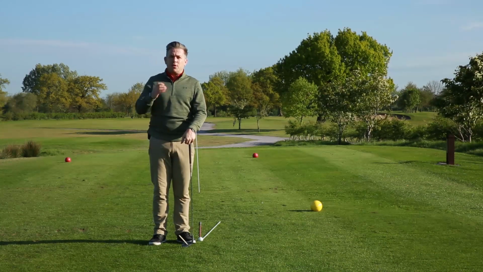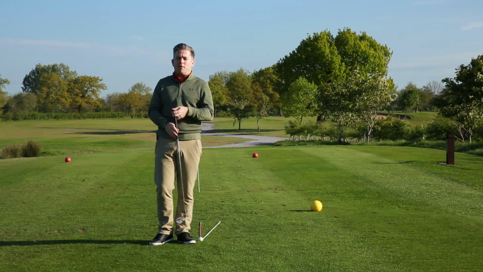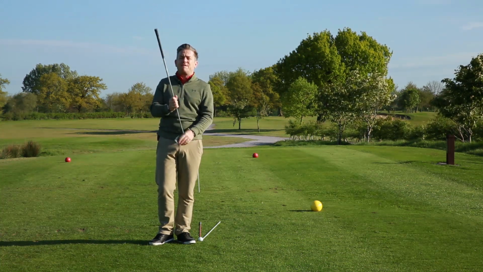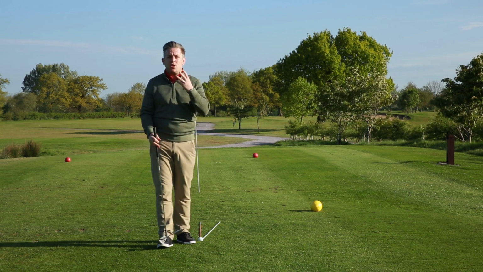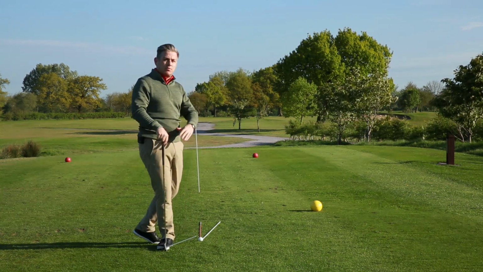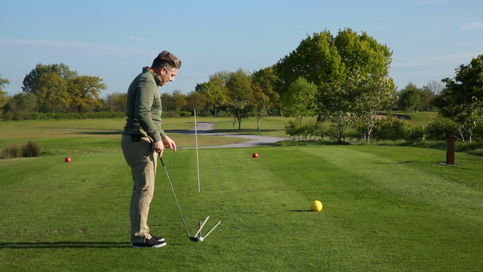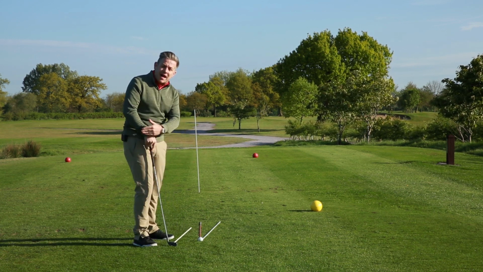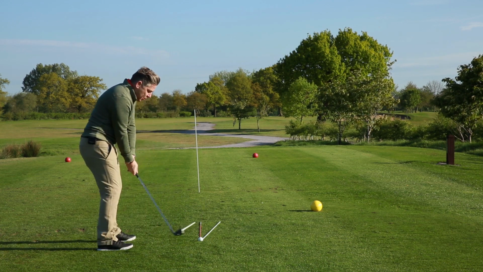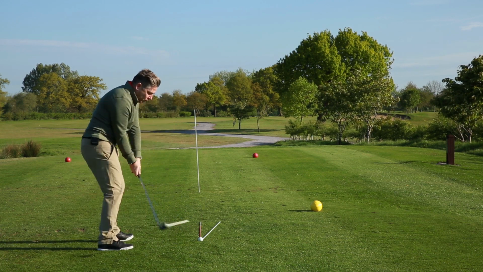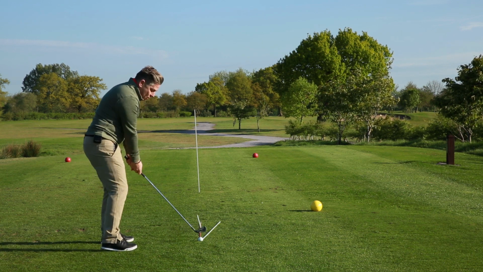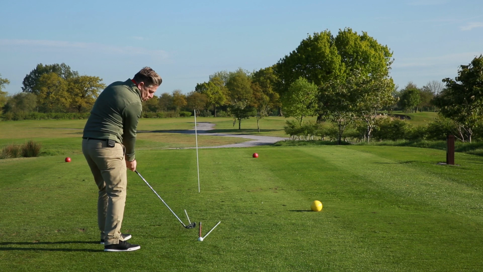So guys, now we're going to look at the final two parts of the impact, which are club path and face angle. They're the two remaining impact factors which determine what happens to the ball flight. Club path is the direction that the club travels into the ball at the bottom of the arc, whether it's going to be in to out or out to in.